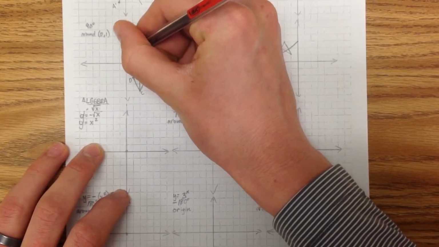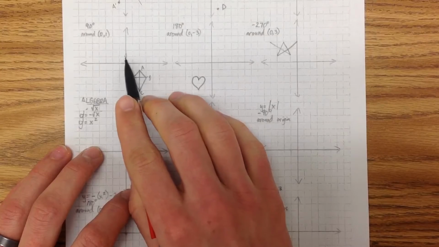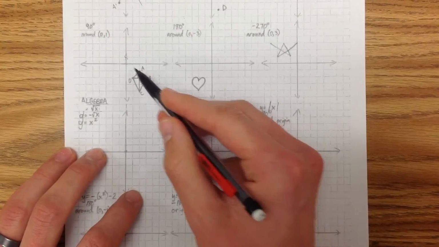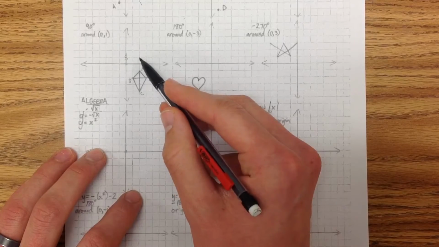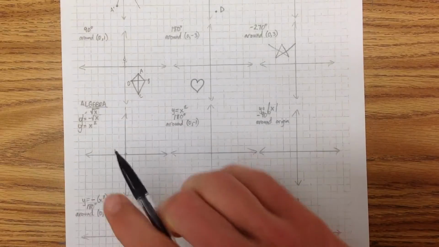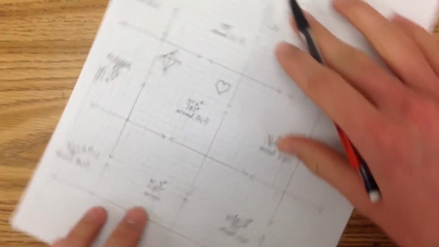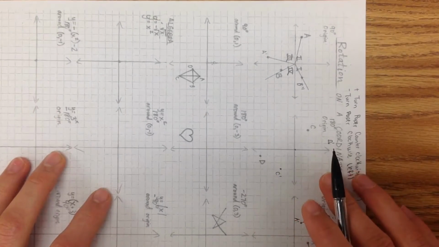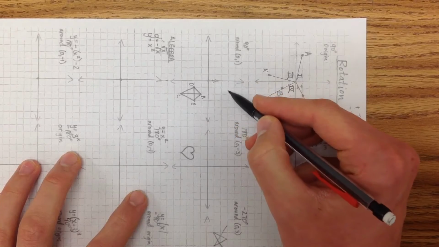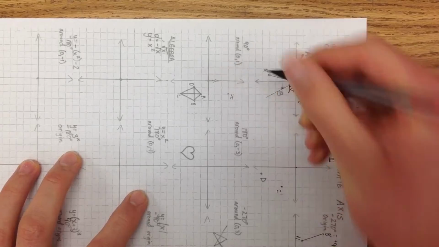So not the origin. This is my new rotational point, not the origin. So from A, I go right 1, 2, down 2. It's 90 degrees, positive, so I turn it to the right. And remember, right 2, down 2. Turn. Right 1, 2, down 2. That's the new A prime.